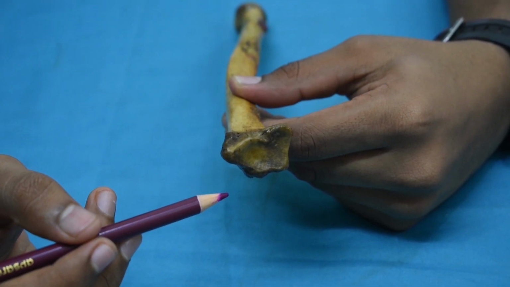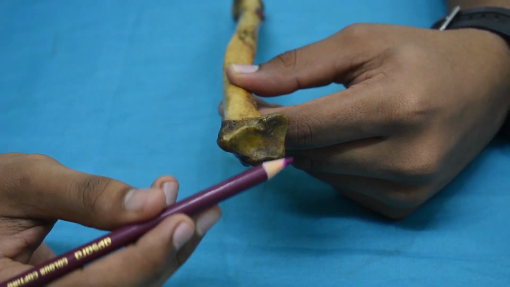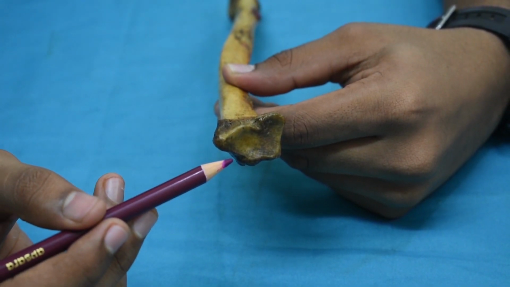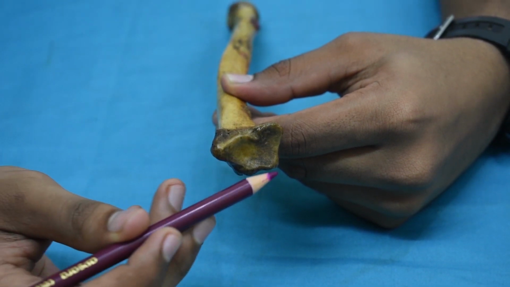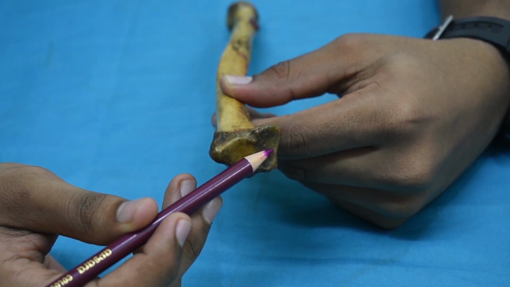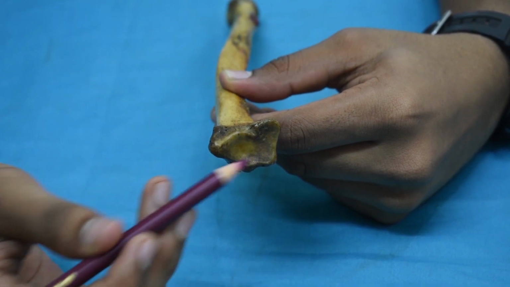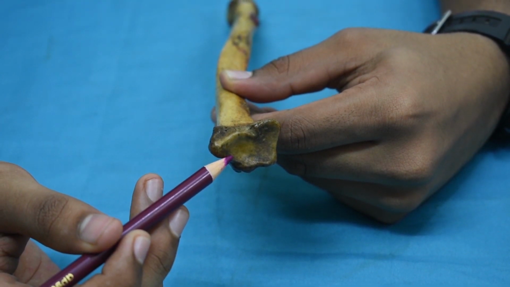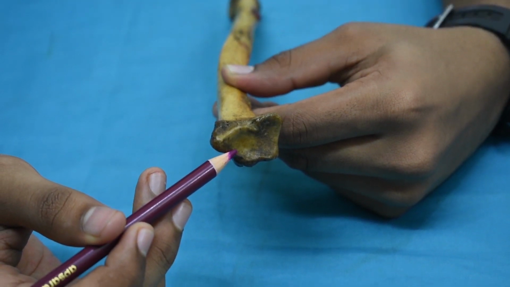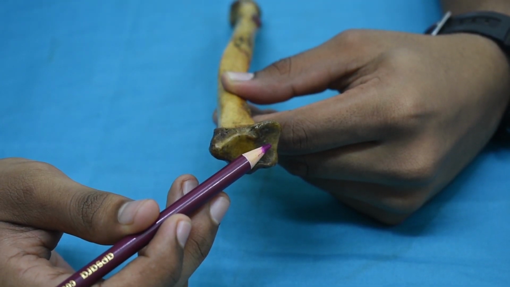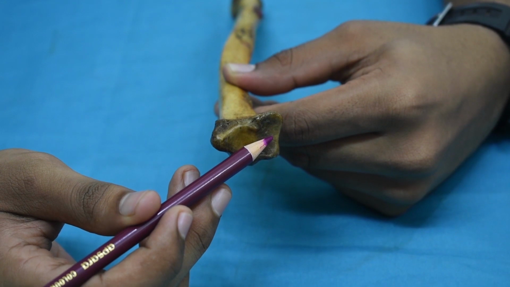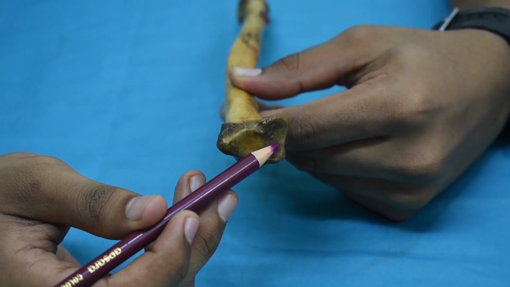Now about the inferior surface. This is the inferior surface. The inferior surface has a lateral triangular area and a medial rectangular area for articulation. The lateral triangular area articulates with the scaphoid bone, and the medial rectangular area articulates with the lateral part of the lunate bone.